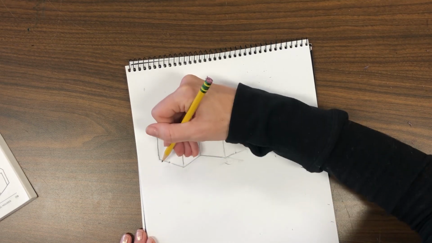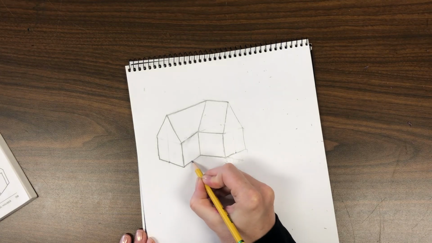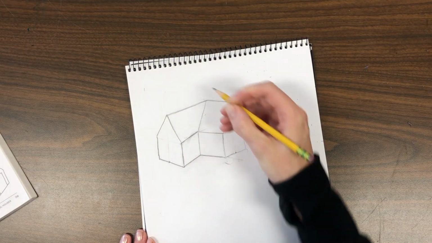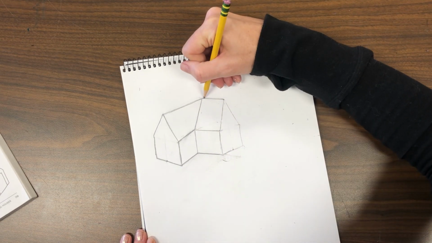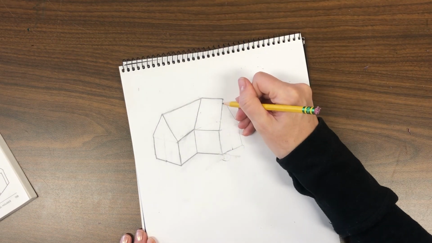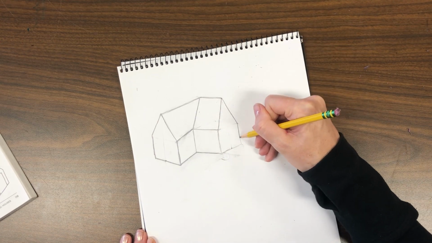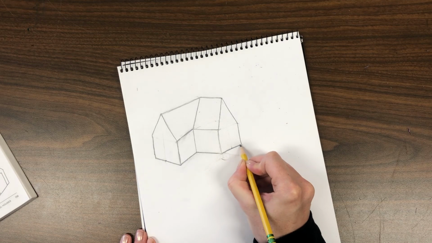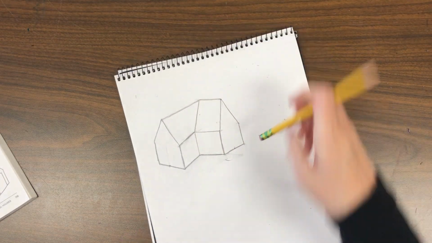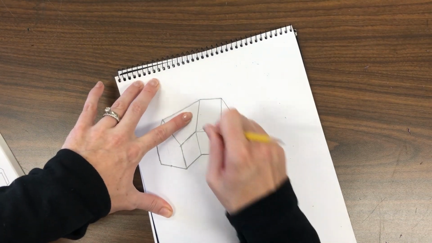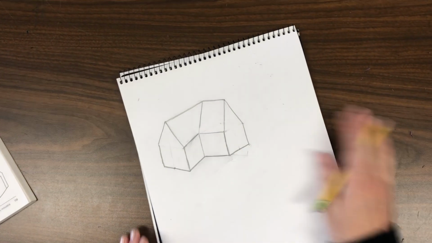Then we're going to get into the fun part where we're going to add some shingles, the roof, some windows, and this is where it gets fun. So I'm just going through and making a little bit darker lines around the lines that I want to keep, and then making sure to erase the stuff that I don't.